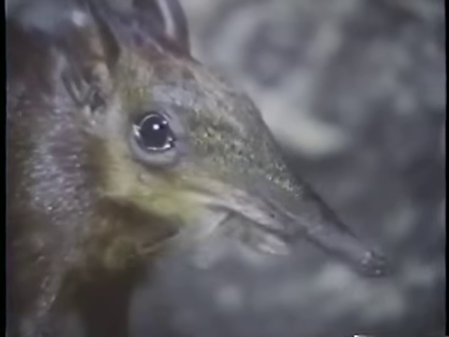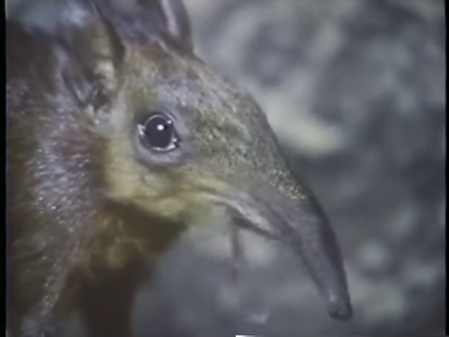There are millions of different forms of life on our planet. This is only a tiny sample. How did such a variety of life come into being?